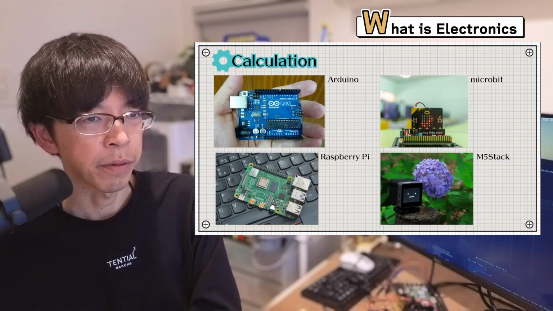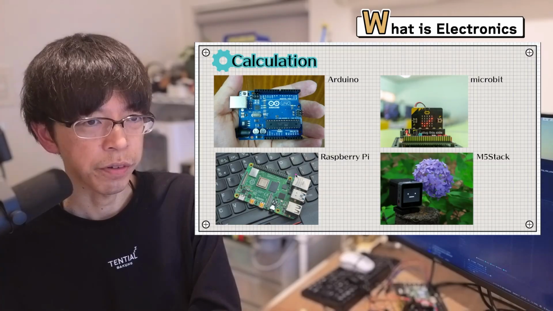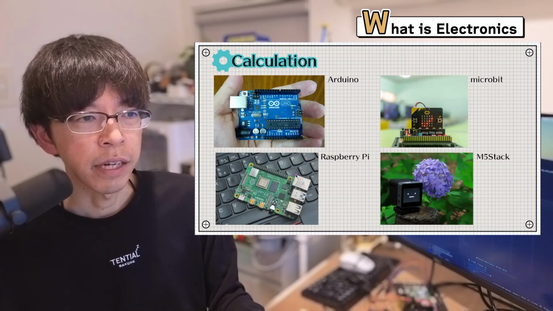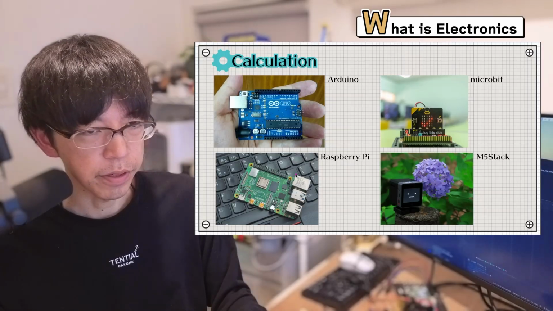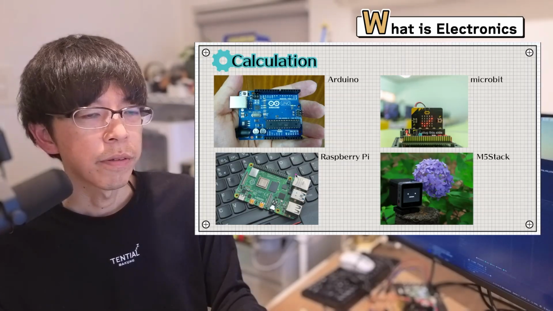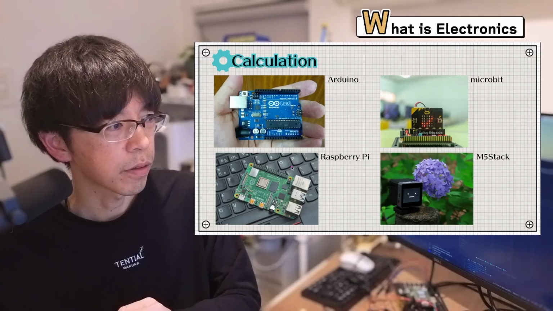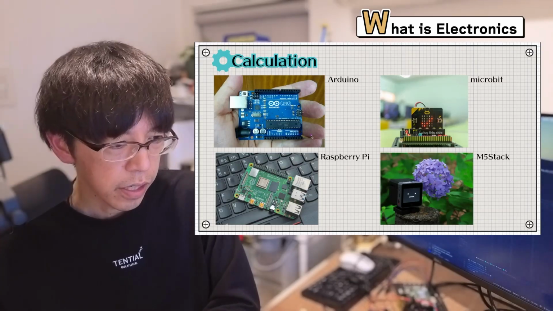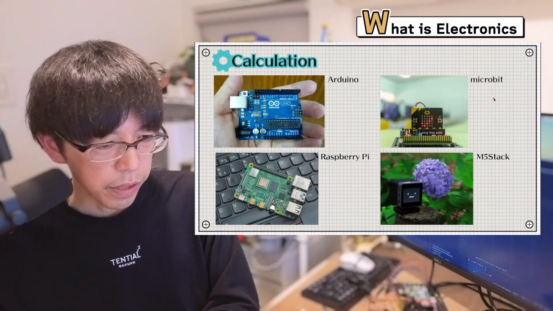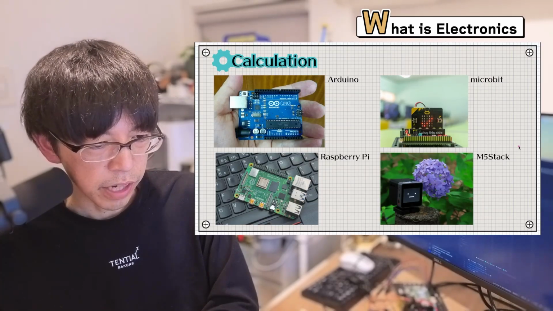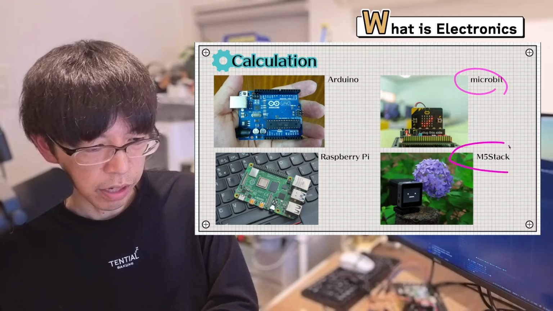so you can build and develop by watching those references. This is a very important thing. And if we see the right hand side, I put micro:bit on M5Stack.